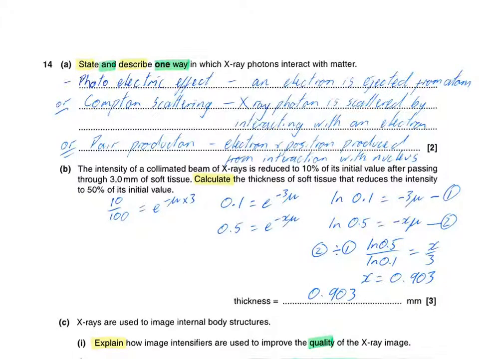So this is G485 homework booklet question 14. The first question asks you to state and describe one way in which X-ray photons interact with matter. That one way under state and describe is very, very important. It'd be very tempting to mention a number of ways. It would also be tempting to either just state or just to describe. We've got to state and describe. We've got to do it for one way.